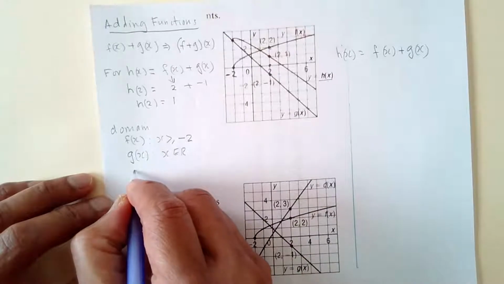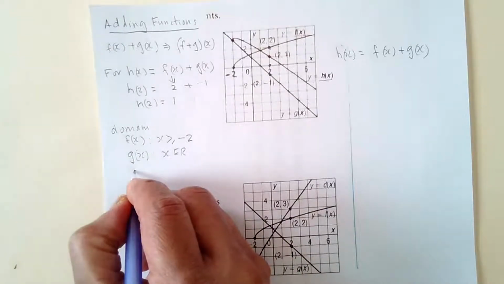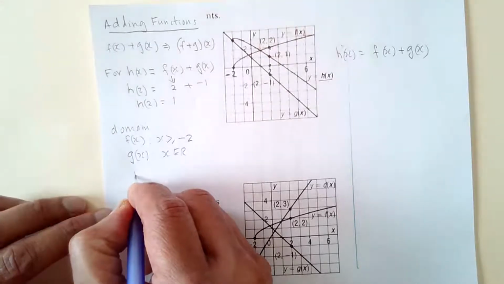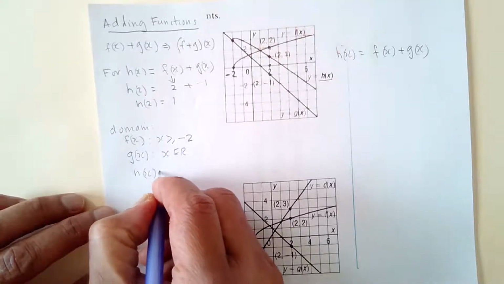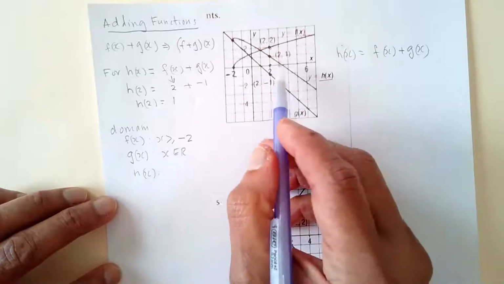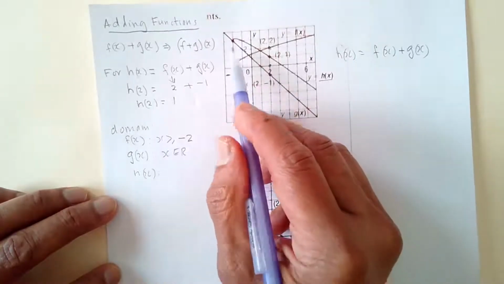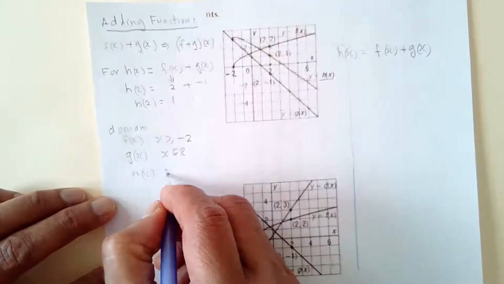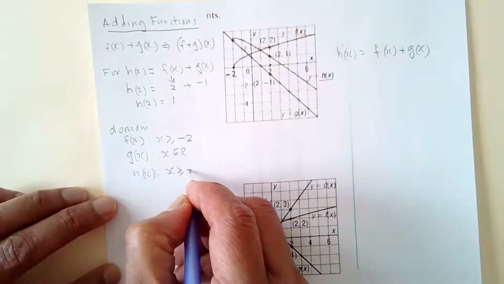And for h of x, if you look at h of x here, x is greater than or equal to negative 2.